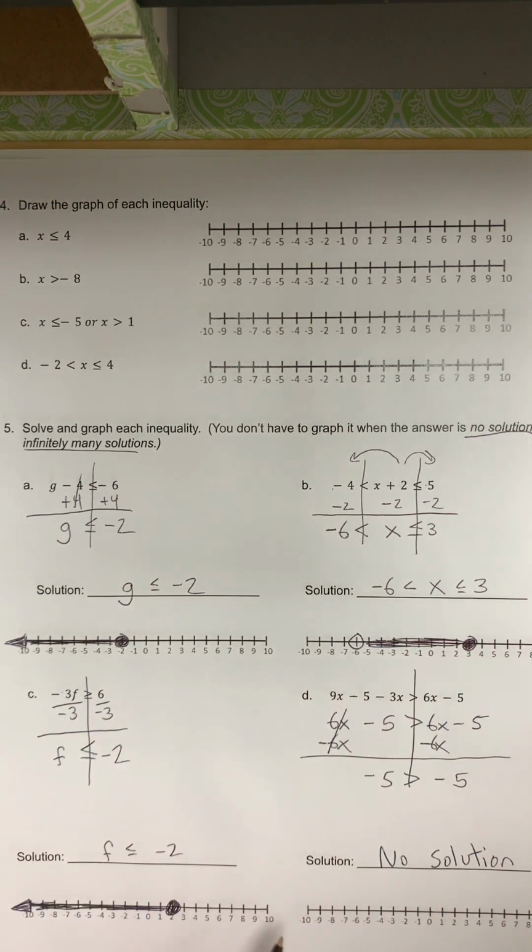And when it's no solutions, you don't have to graph it. So we are done with problem number 5. Great work.